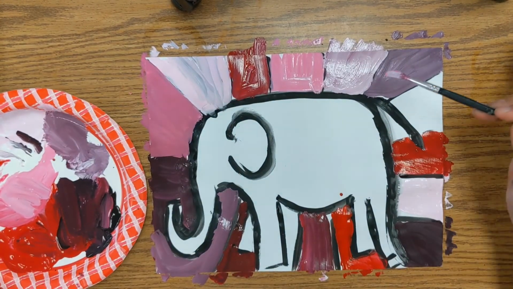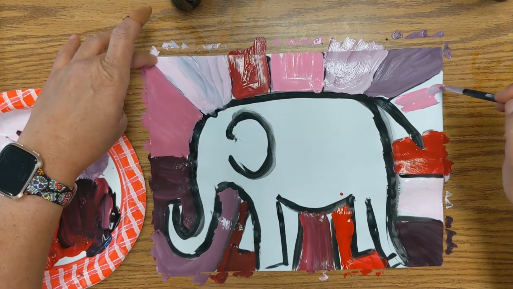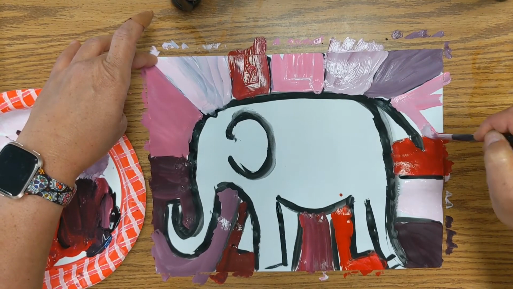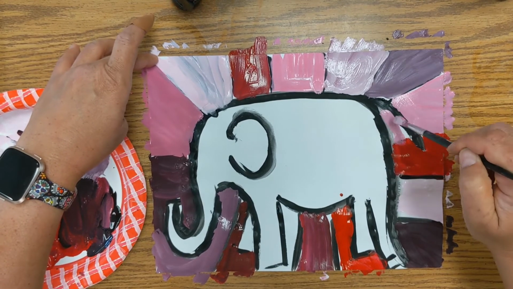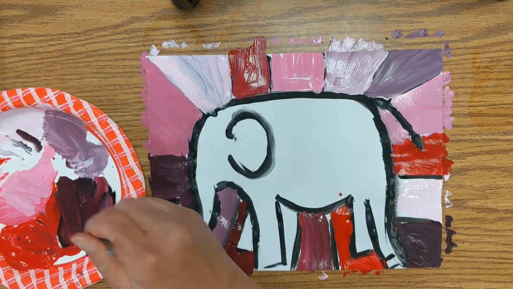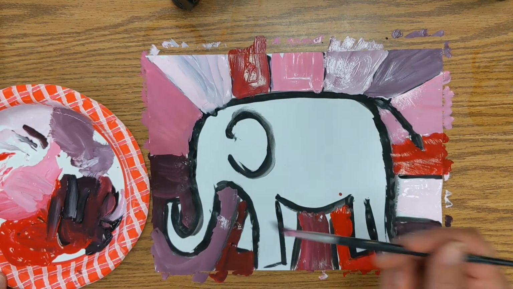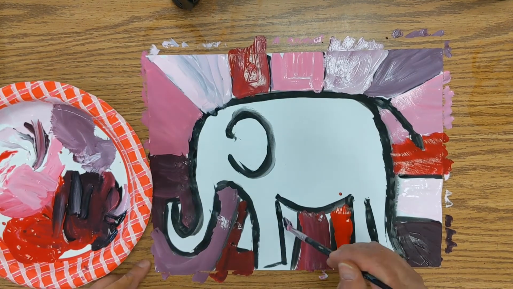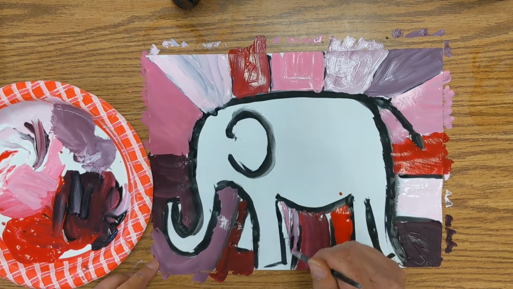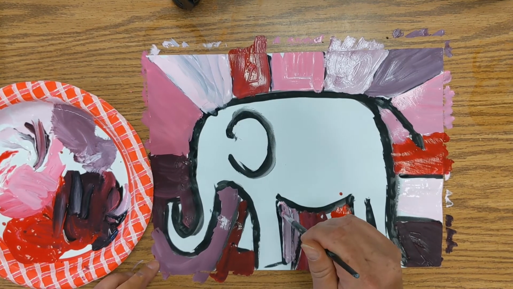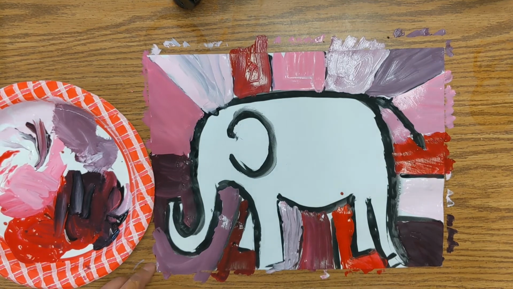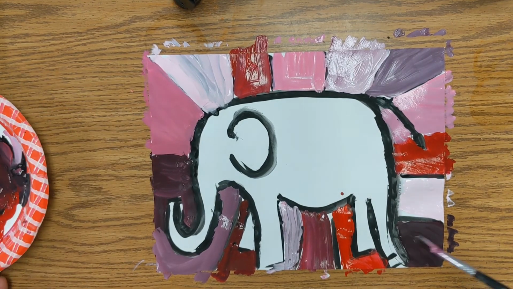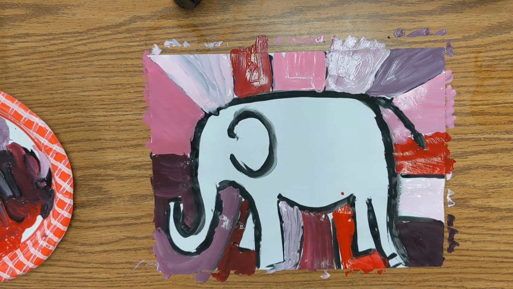Now I'm just trying to use up my paint. Sometimes I like to streak the paint too. That's kind of what I'm doing here. Well, that takes care of the negative space. What do you think?